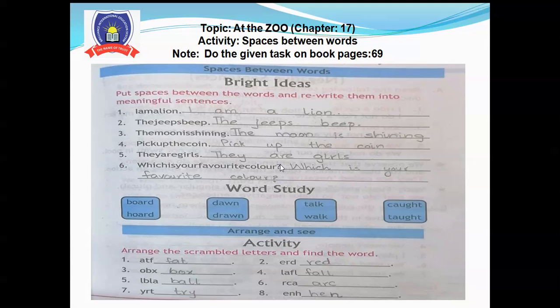Number 6, RCA, ARC, arc. Number 7, YRT, TRY, try. Number 8, ENH, HEN, hen. Okay, students, you have to do these two exercises on book page number 69.